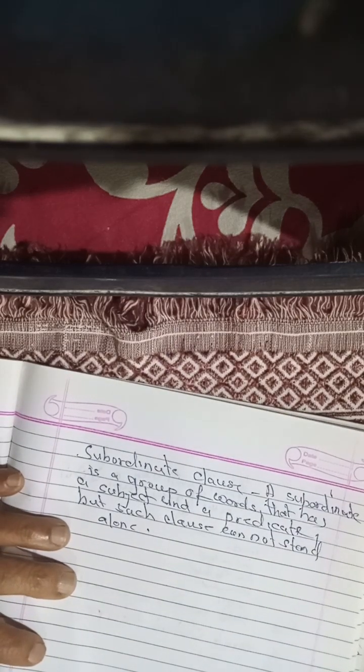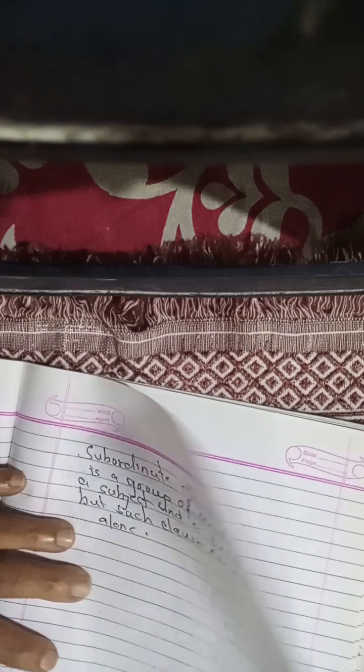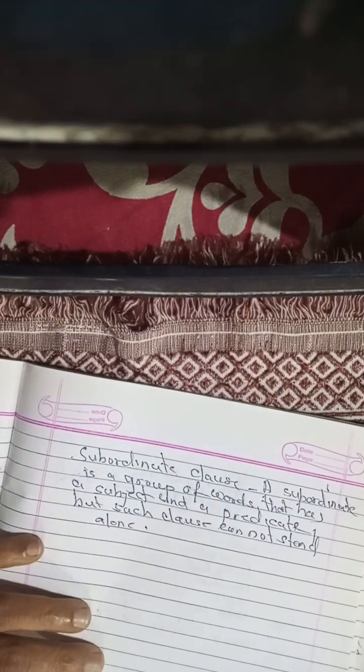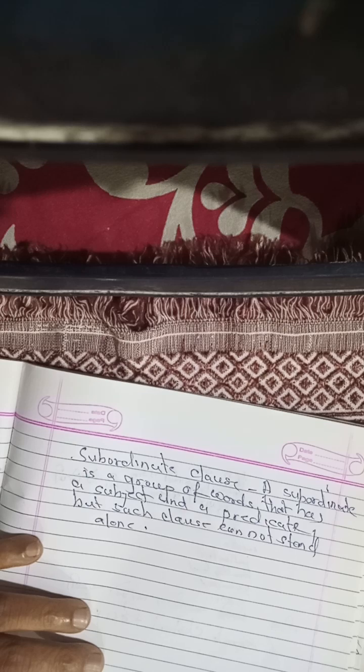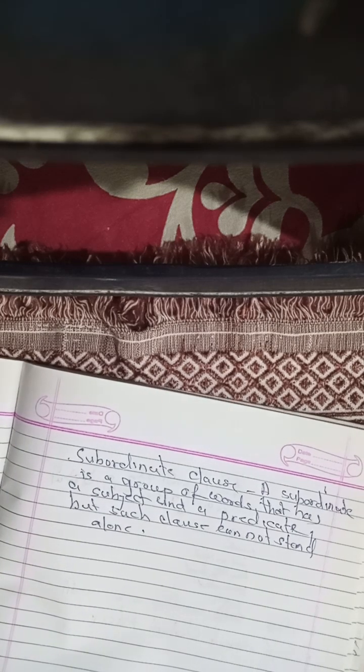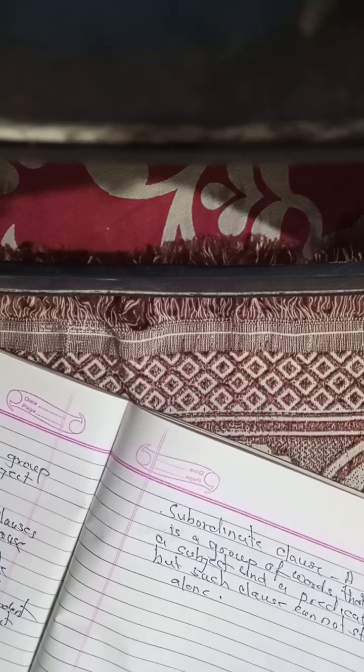Now, you have to write: a subordinate clause does not express a complete thought, okay? It depends upon the main clause for its meaning. Are you getting my point? The connective, or the word that introduces the subordinate clause, plays an important role in making it a dependent clause.